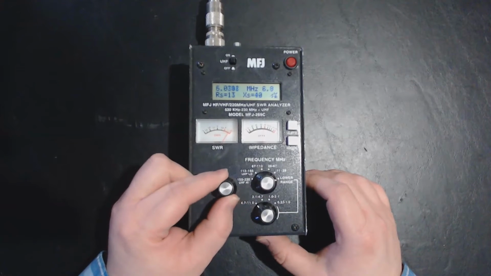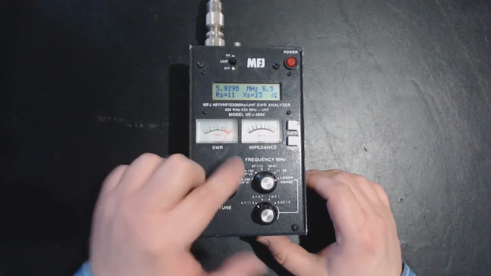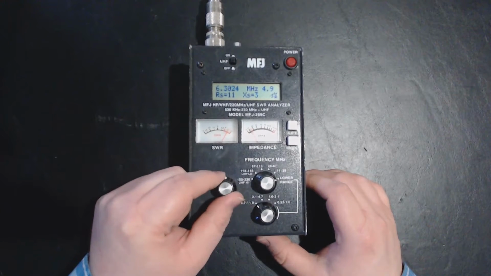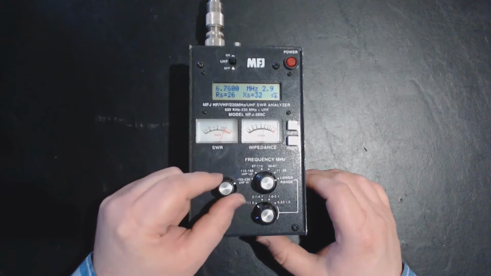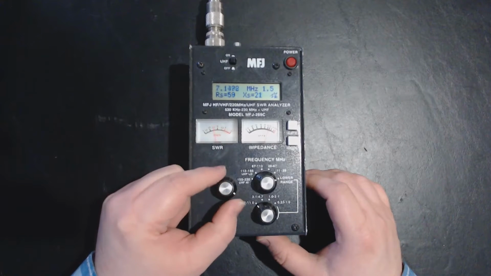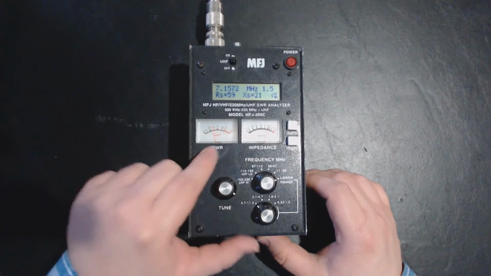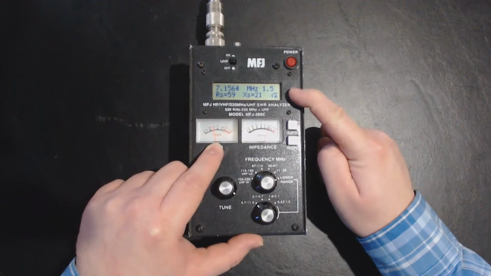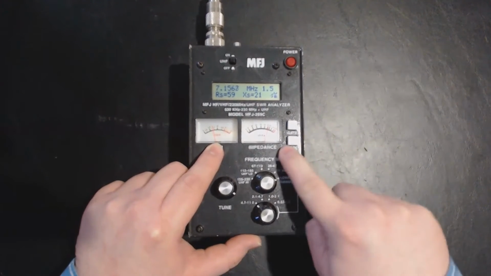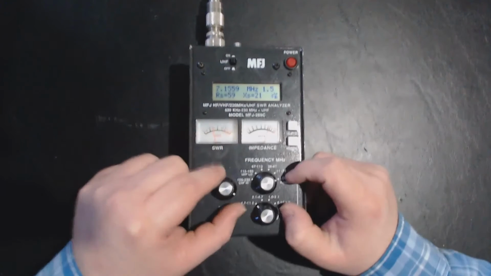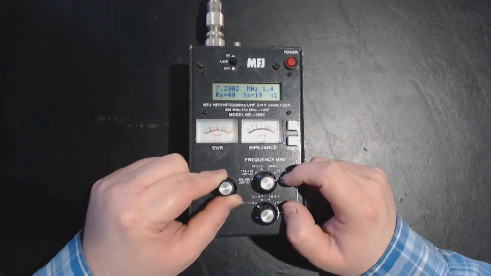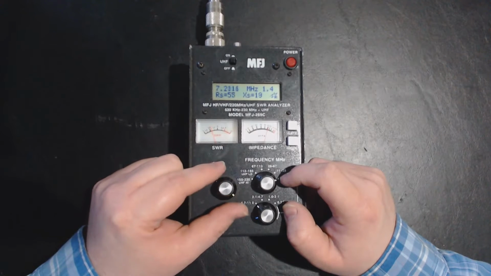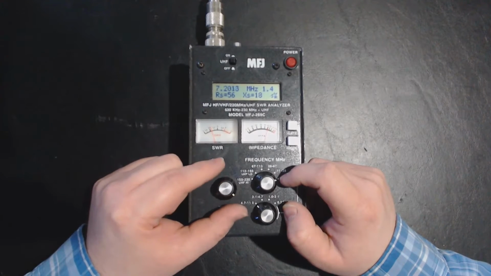As you see, the impedance changes, and the SWR needle is changing too. So you could do the sweep manually here if you want to. I'm at 7.1, and as you can see, the SWR is now 1.5 to 1, and the ohms is closer to 50. So I'm going to get closer to 7.2, and like I said, a little bit goes a long way here.